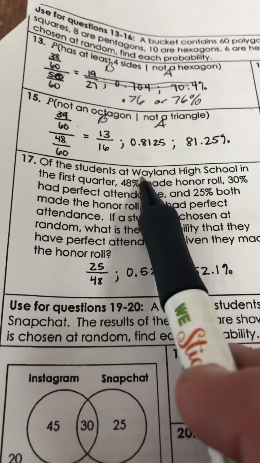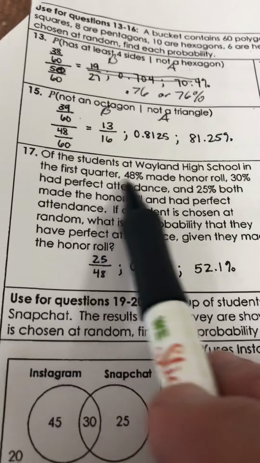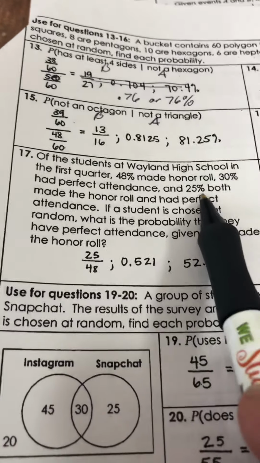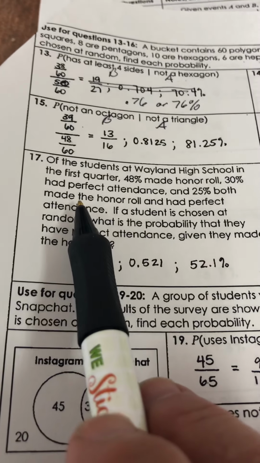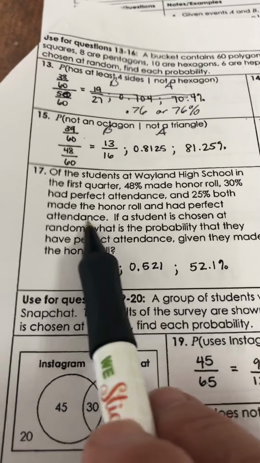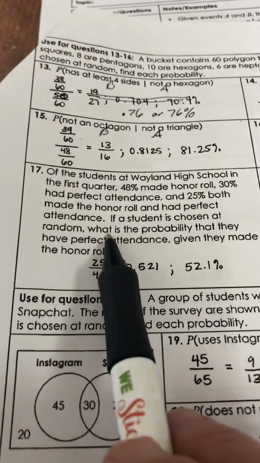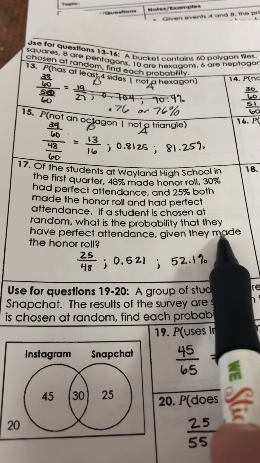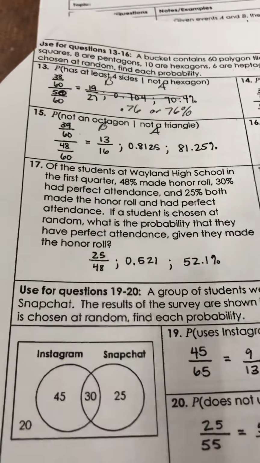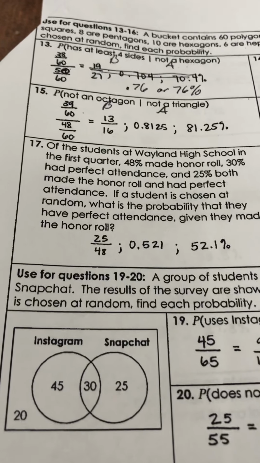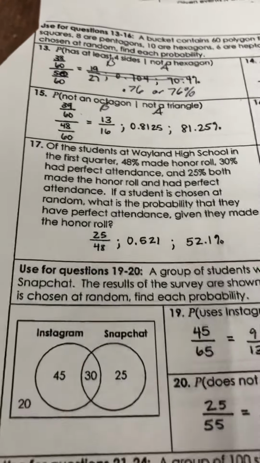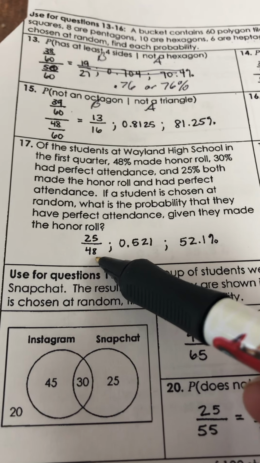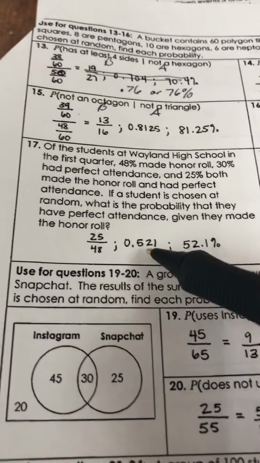Of the students at Wayland High School in the first quarter, 48% made honor roll, 30% had perfect attendance, and 25% both made the honor roll and had perfect attendance. If a student is chosen at random, what is the probability that they have perfect attendance given that they made the honor roll? Okay. That would be your 25% out of the 48, and when you just divide that, you get 0.52.